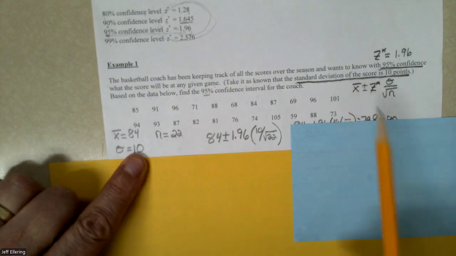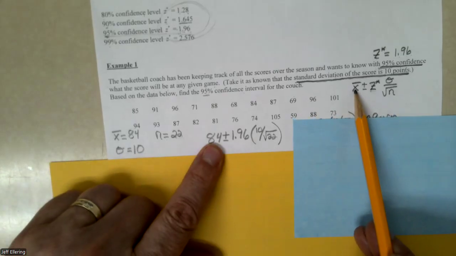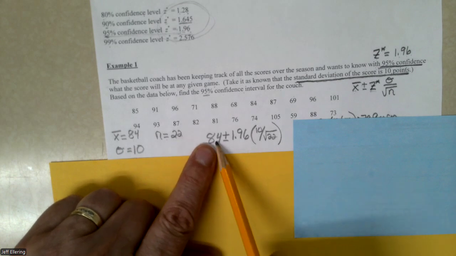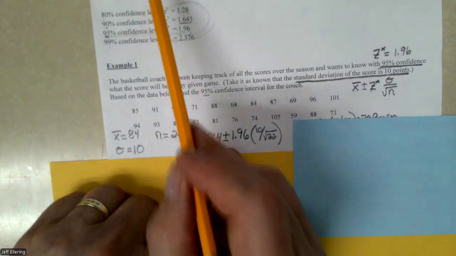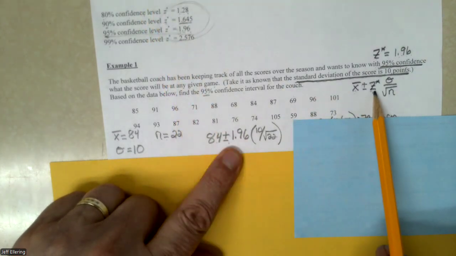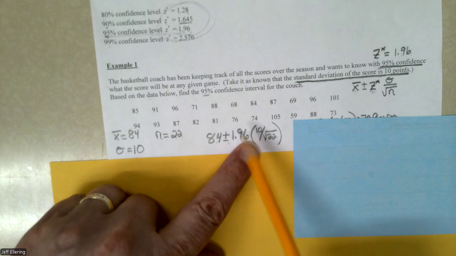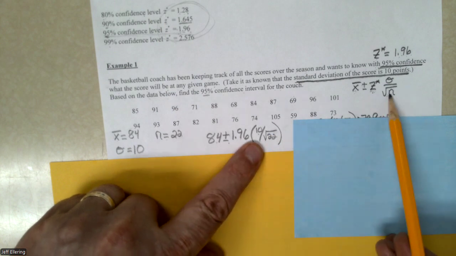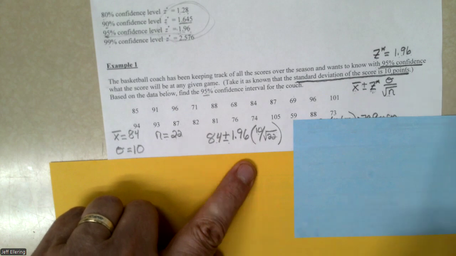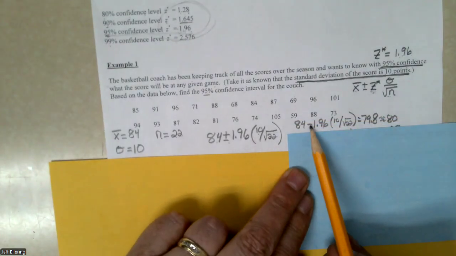All right, we take our formula. Here's x̄, x̄ is 84, plus or minus. The z star, looking at our formula, next comes the z star, 1.96, times 10, the standard deviation, divided by the square root of n, and n is 22. Okay, two parts. We take this minus all of this.